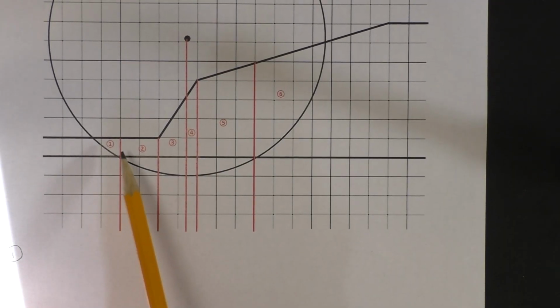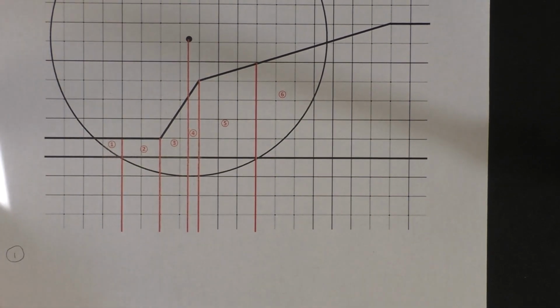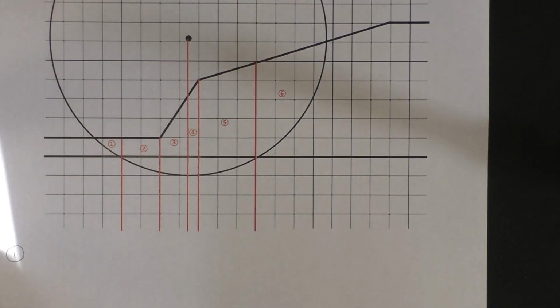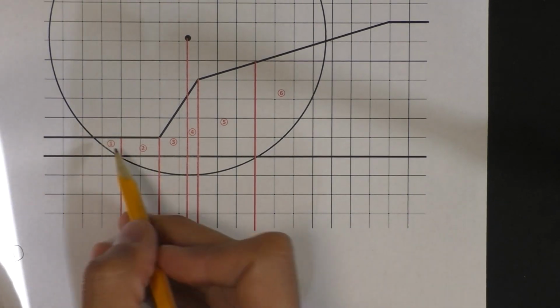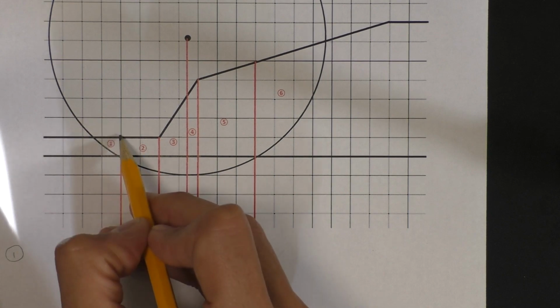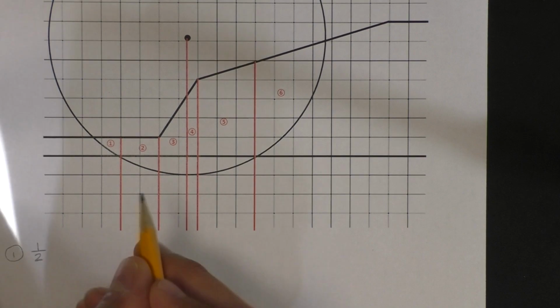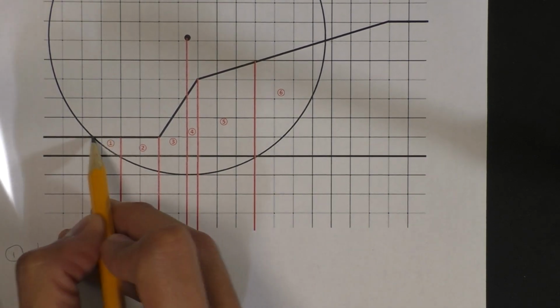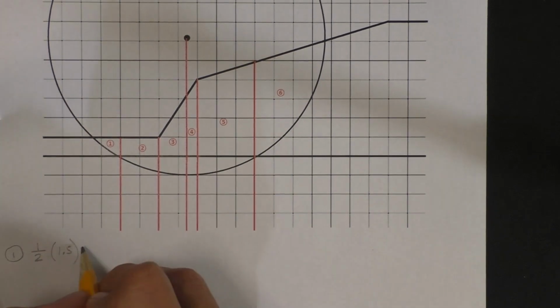Slice number 1 looks like a triangle, even though the hypotenuse is curved. But we can approximate the area utilizing geometry. All right, so how big is this triangle? Well, remember that this element is 1 by 1. So we could say that this triangle has an area of 1/2 base times height. The base is 1.5 and the height is 1.